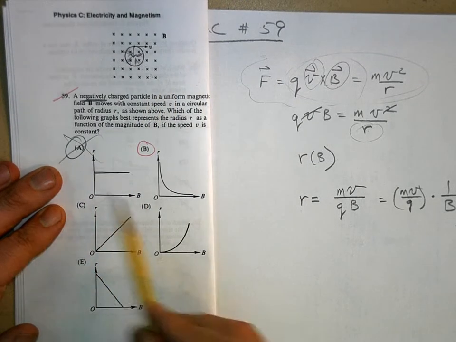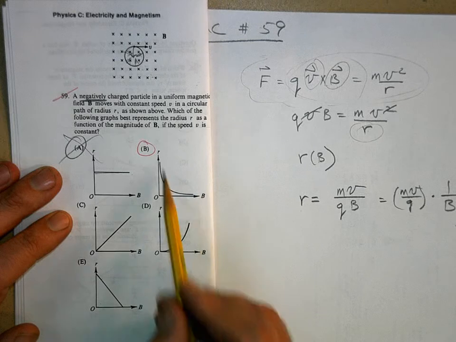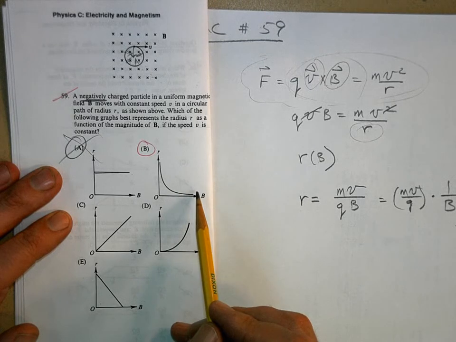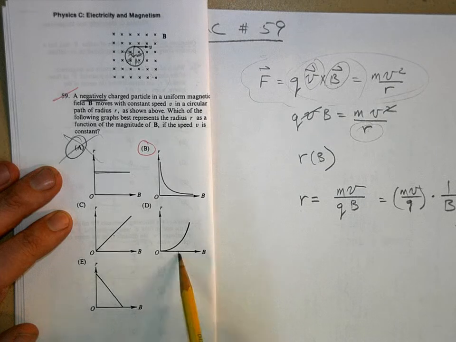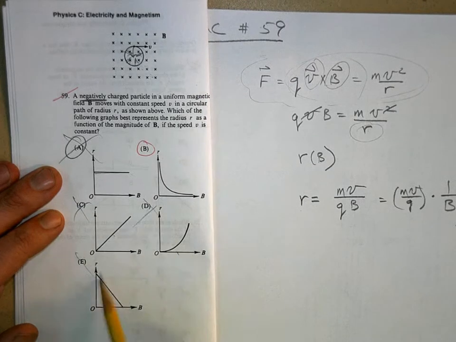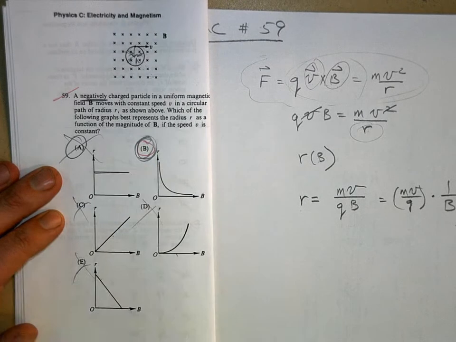So A is out. Now B looks like an inverse graph, doesn't it? So B looks like it. Now this is not an inverse graph, and this isn't, and so these are all gone. So the answer is B.